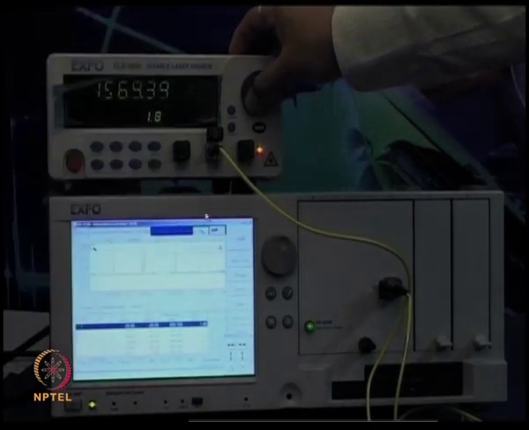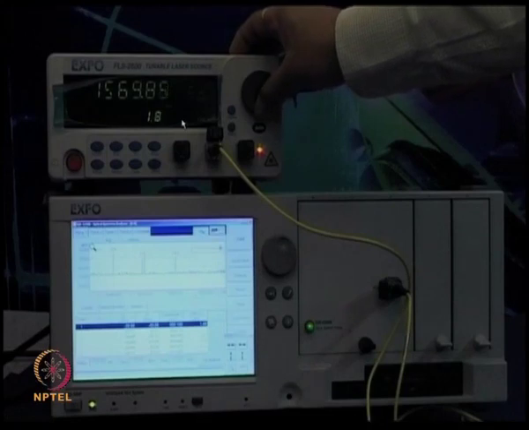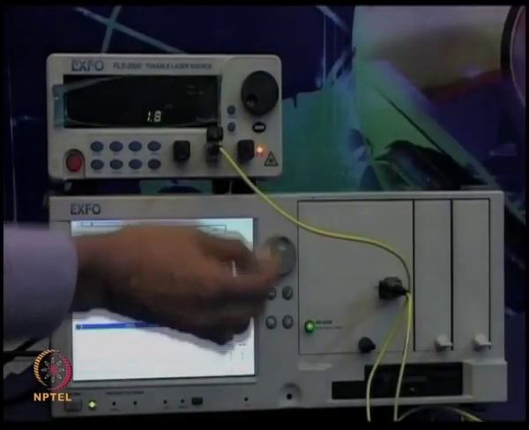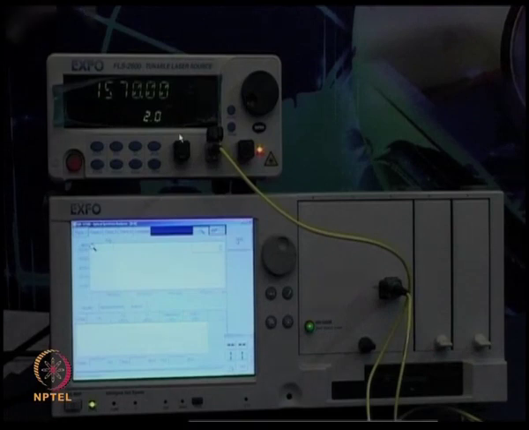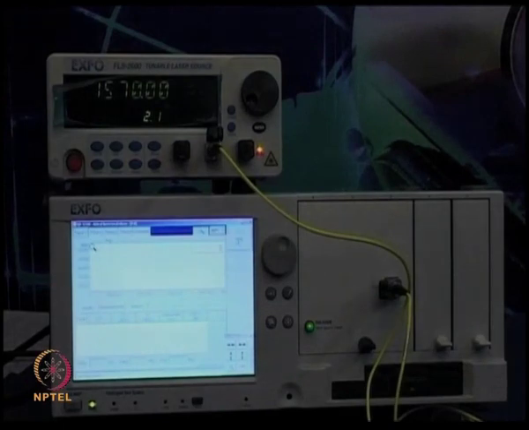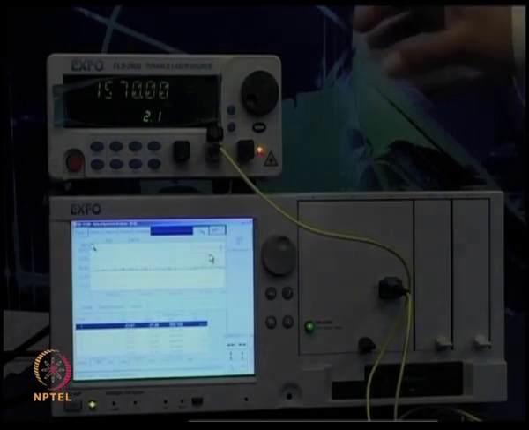One more reading with 1570 nanometers. Now it is not in storage mode, so only 1570 nanometers is recorded here, which is this line.